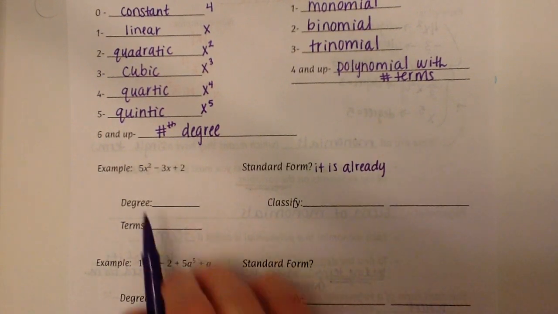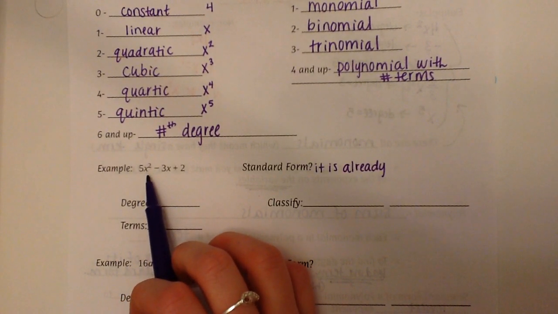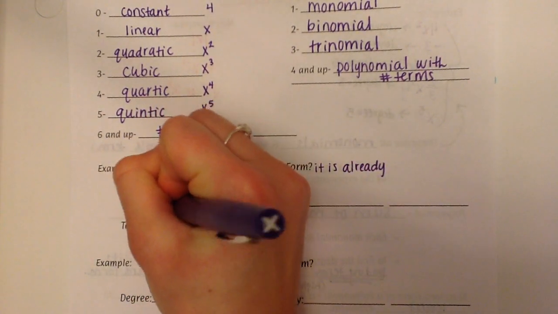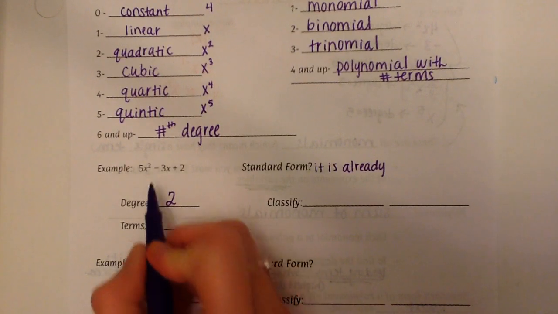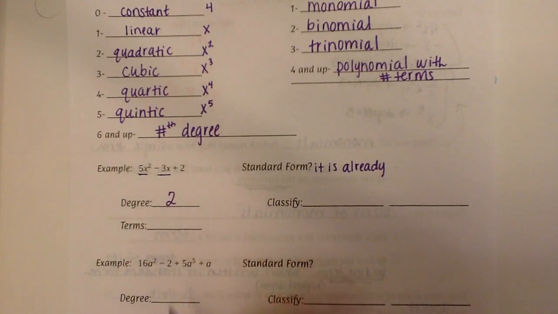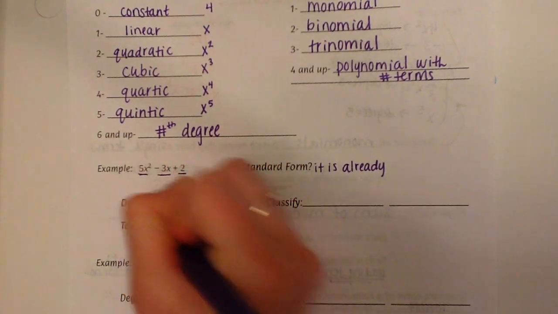So now that it's already in standard form, we can look at it. To find the degree, we look at the highest exponent, which in standard form is going to be your first term. So we have x to the 2, so x squared. So your degree is 2. For the number of terms, you have 5x squared, you have negative 3x, and you have 2. So how many terms are there? There's 1, 2, 3 terms.